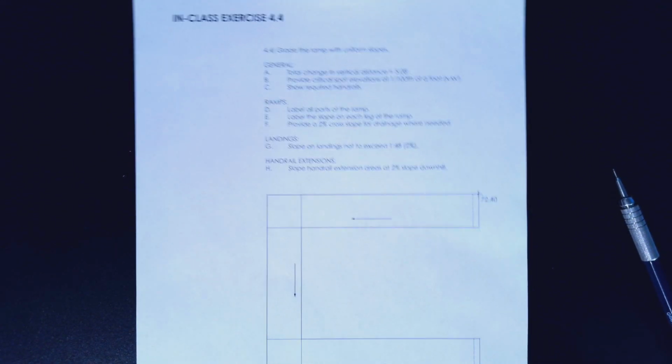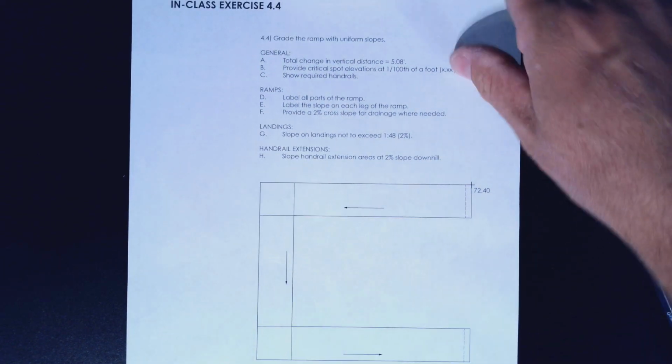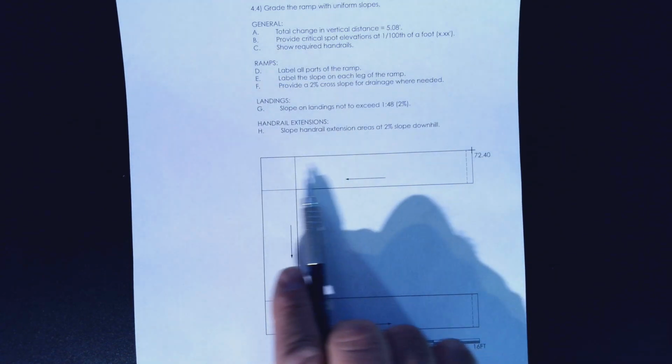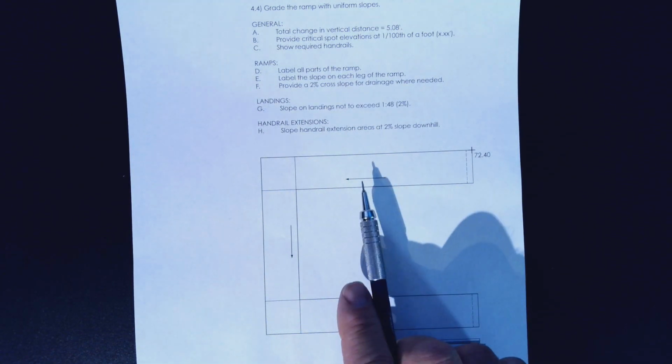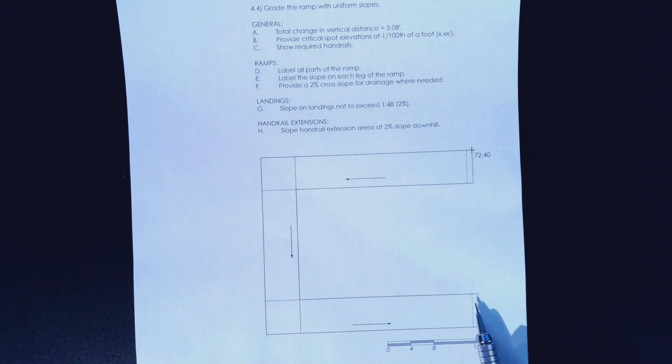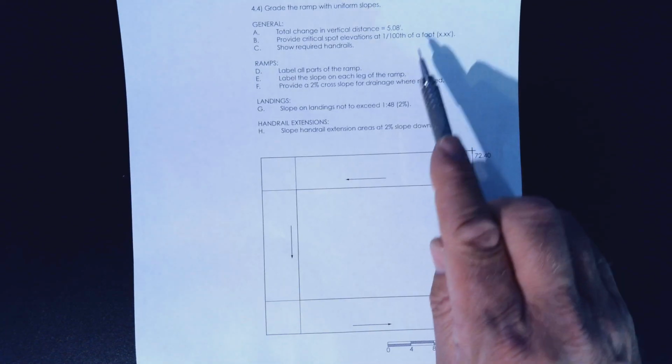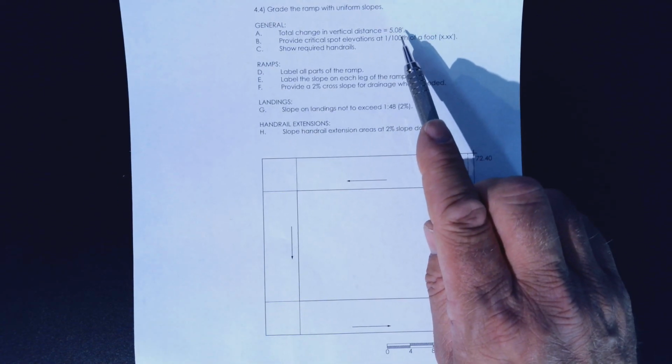We're going to grade. This is a handicap ramp. So the ramp starts up here and goes downhill. Arrows point downhill to here. We know that the drop, this is your highest elevation, 72.4, and they say that the vertical drop is 5.8 feet.